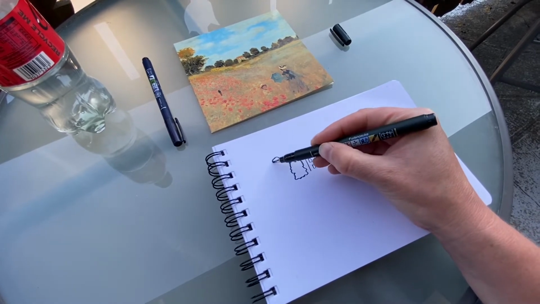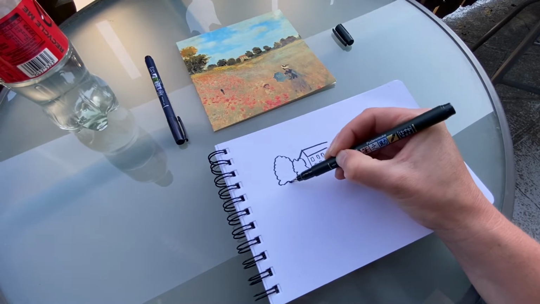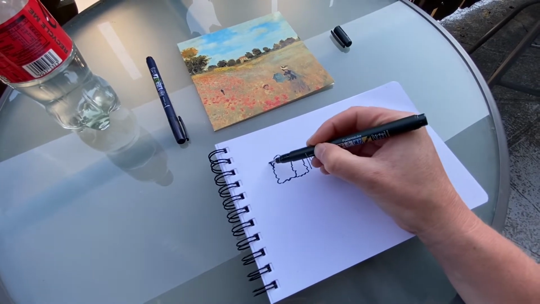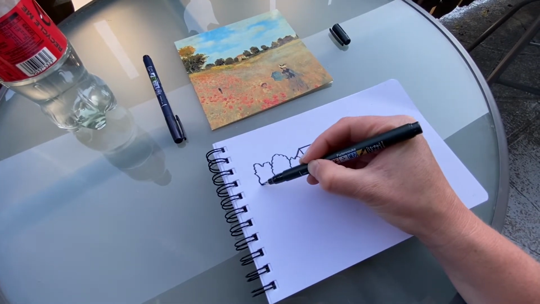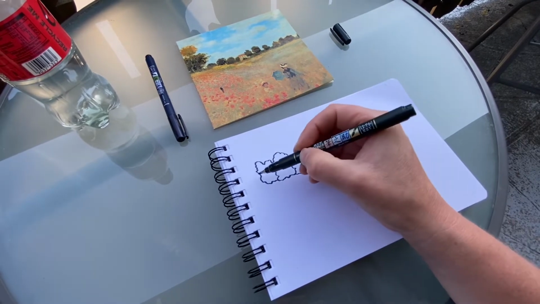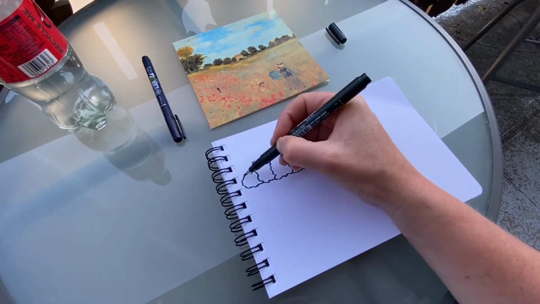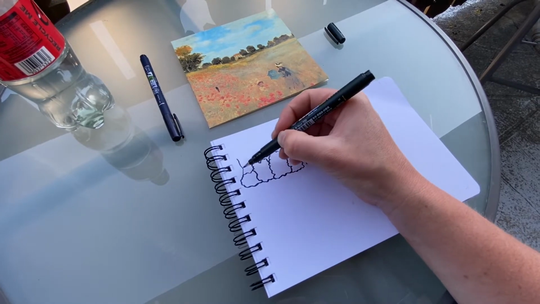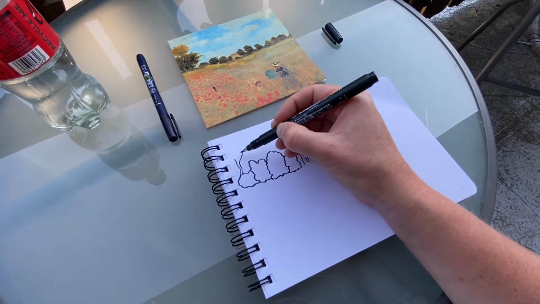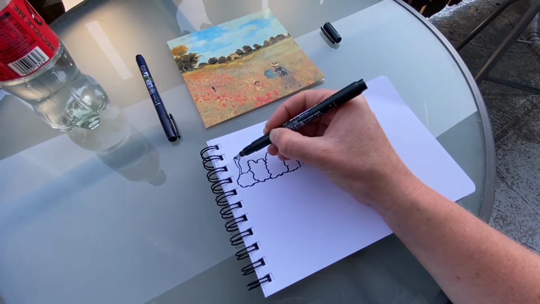These kind of like tree bushes. I think I will include this tree over here.